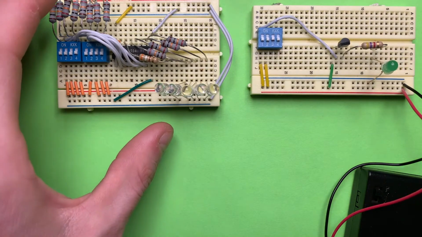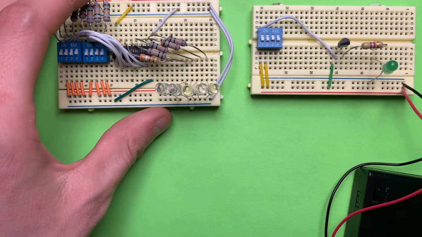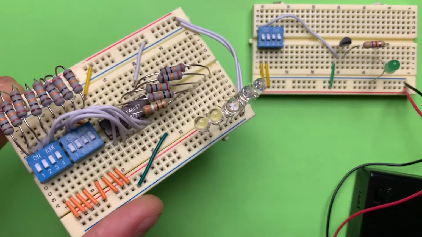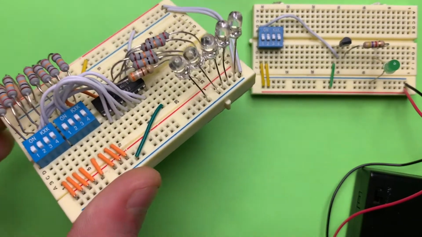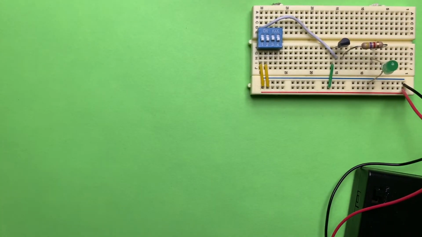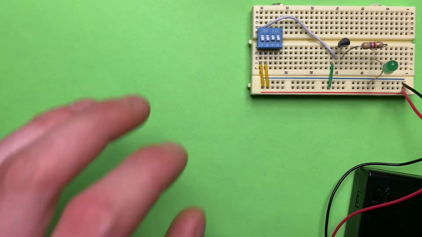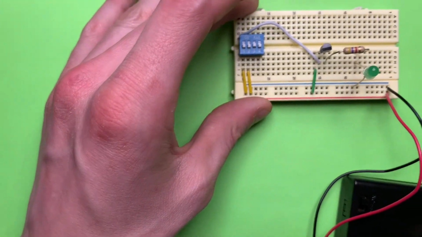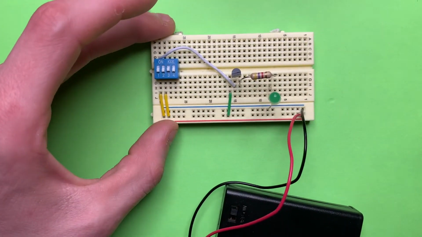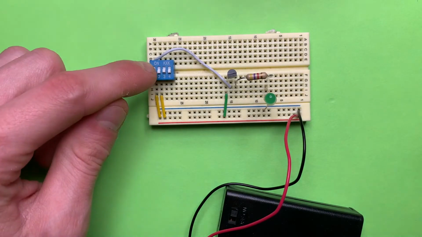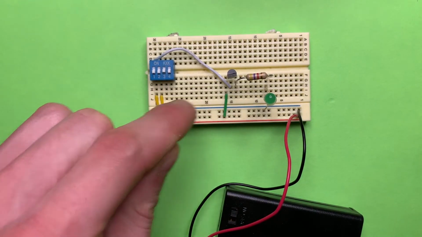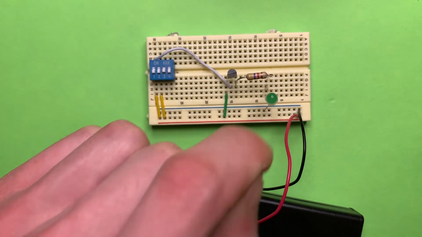So now I'm going to display to you how a transistor works. Here is a different circuit that I'll show you later, much more complicated. We're going to need to explain a lot more stuff before we get to that circuit. But this is a very simple circuit. We have just a few components here: a switch, some wires, a resistor, and an LED.